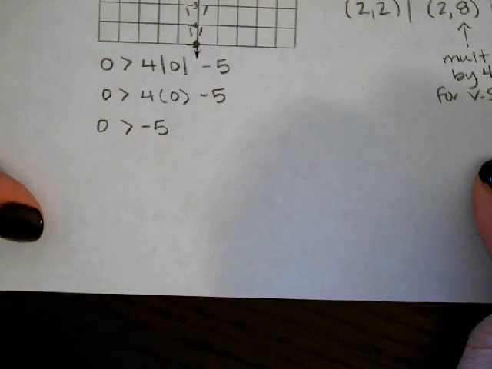Yeah, the vertex is 0, negative 5. And because it's a shift down 5, so horizontal position. And then the shading is above the line because it's greater than. Maybe it was just self-explanatory, sorry.